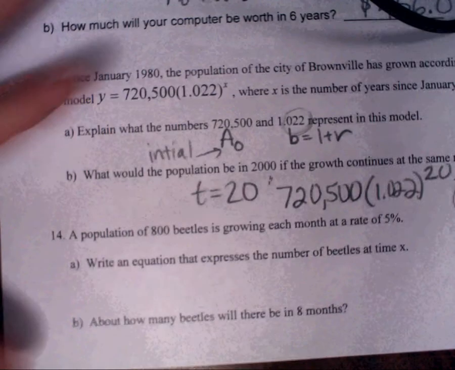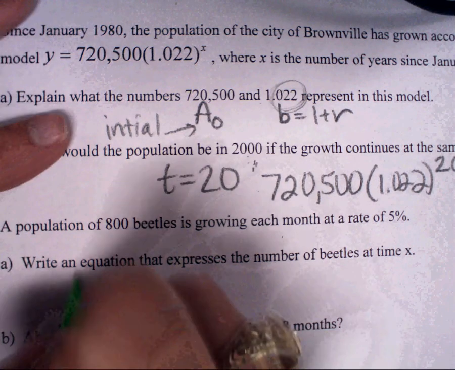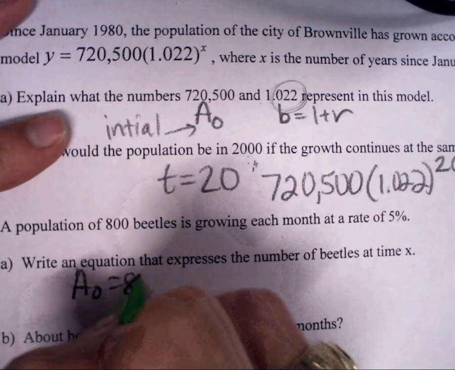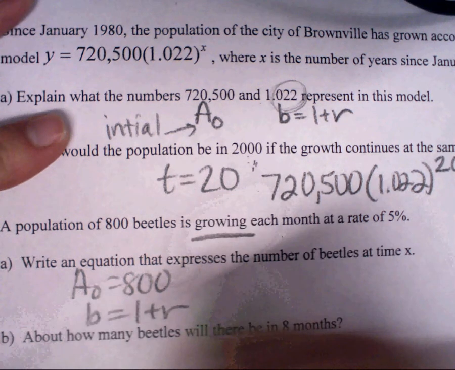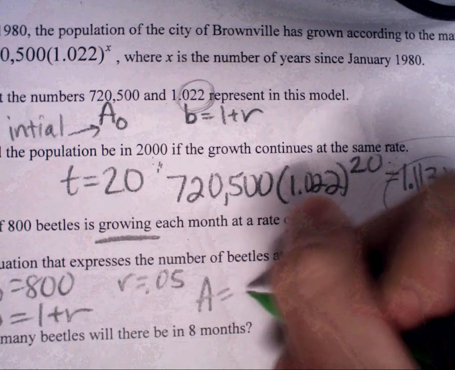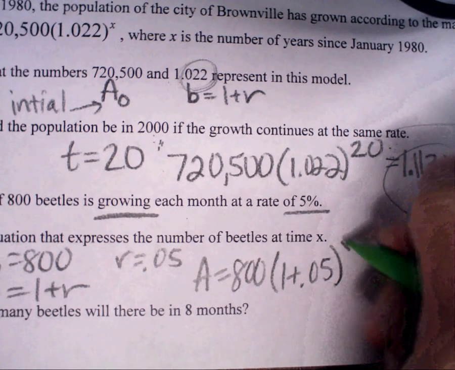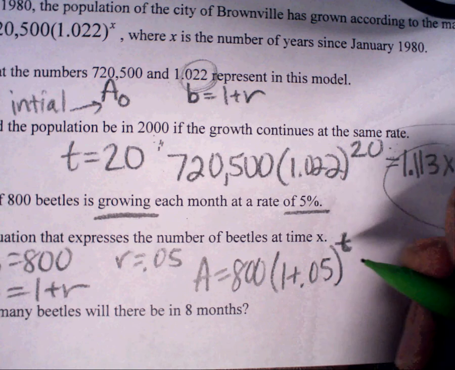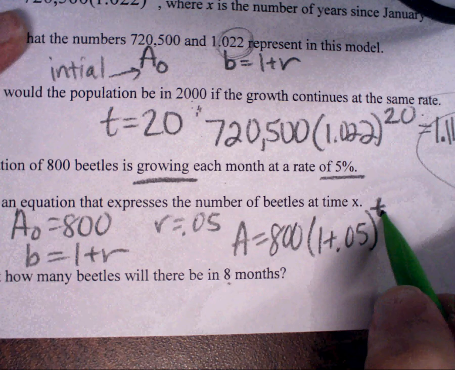So then our last one is about a bug population, a beetle population. Gross. So our starting population is 800. It's growing, so B equals 1 plus R, and my R is 0.05. So let's write the equation. A equals 800 times (1 plus 0.05) to the T or X. That's not super important there. And then I'm going to take 8 months and plug in 8 right here.